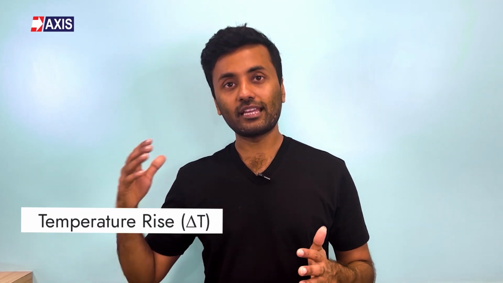Number 6, temperature rise. If the down conductor cannot handle the maximum temperature rise delta T for the class of lightning protection system, it could fail or become damaged during a lightning event. This could compromise the entire lightning protection system, making the structure vulnerable to lightning damage.